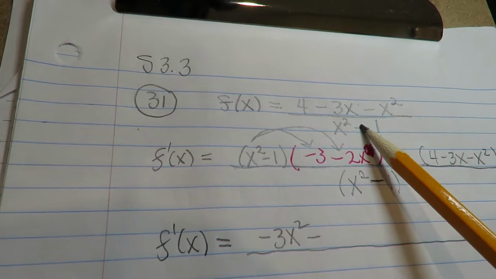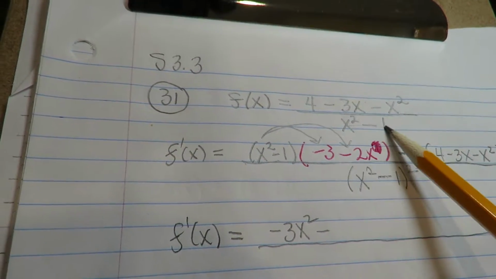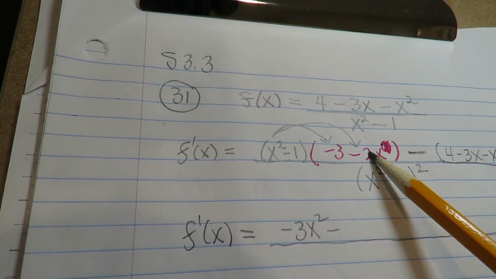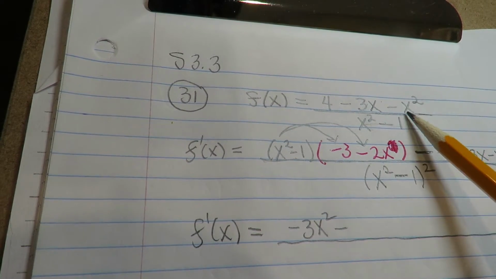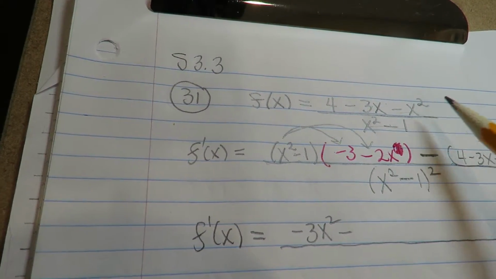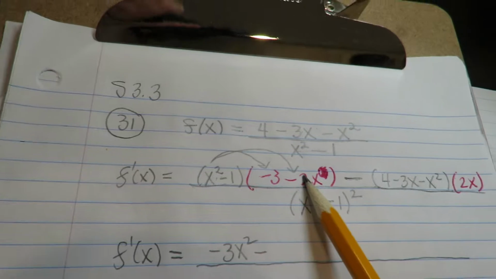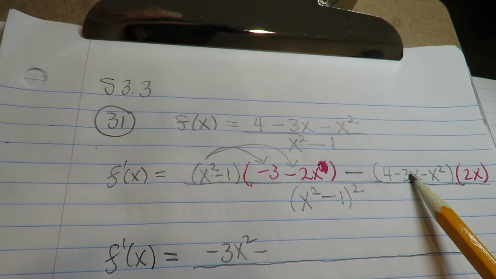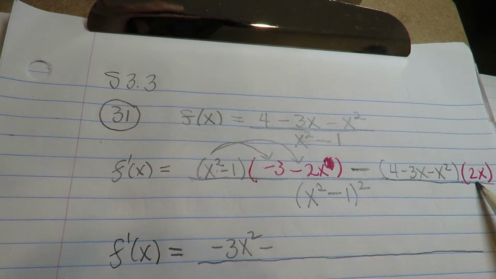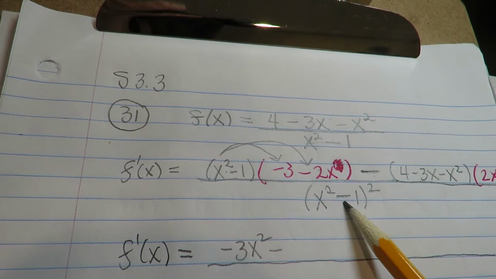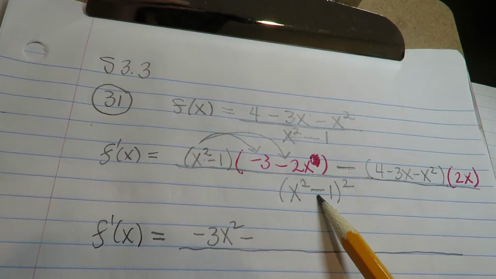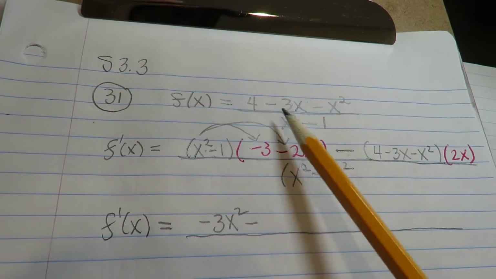You're going to use the quotient rule here. So it's the denominator times the derivative of the numerator. This is just negative 2x. Okay, the derivative of this is negative 2x. So the denominator times the derivative of the numerator minus the numerator times the derivative of the denominator, all over the denominator squared. Okay, that's the derivative of the fraction.